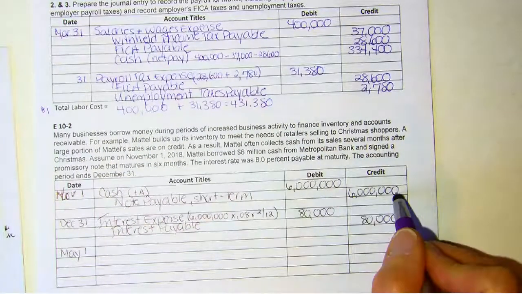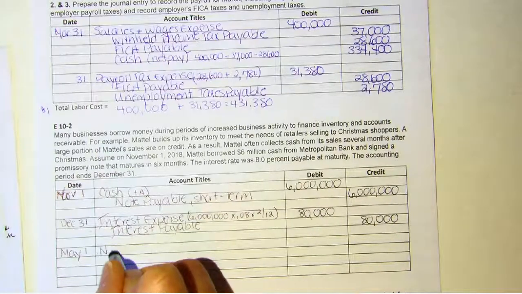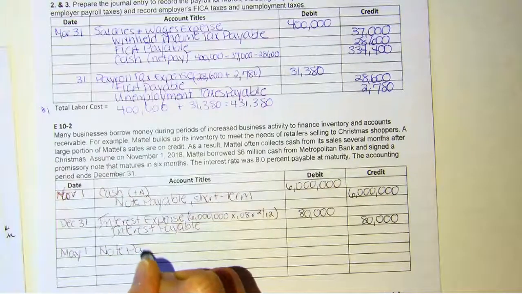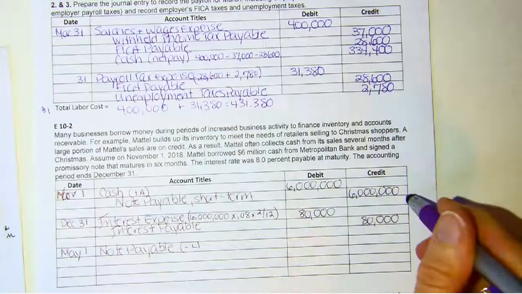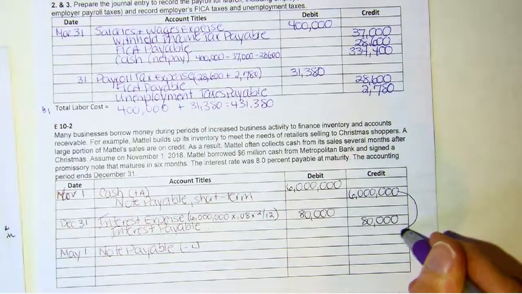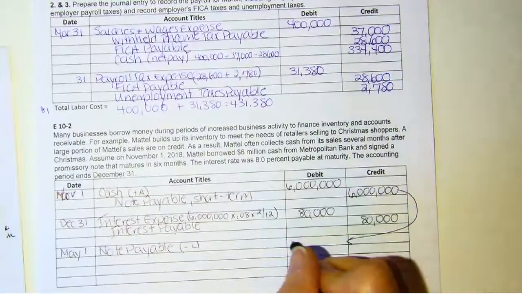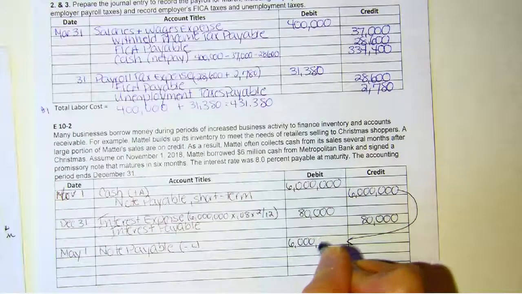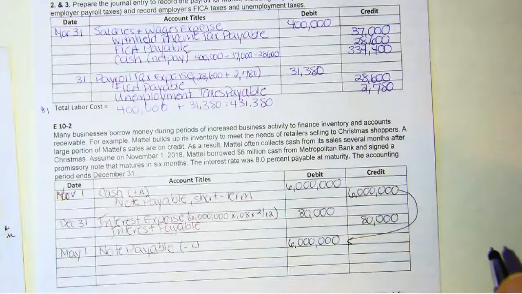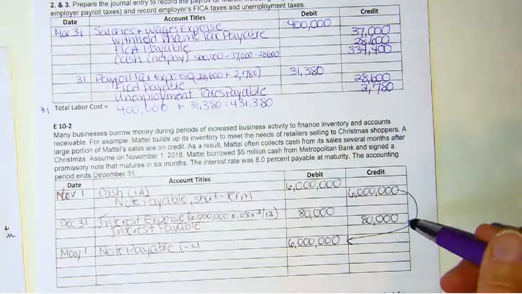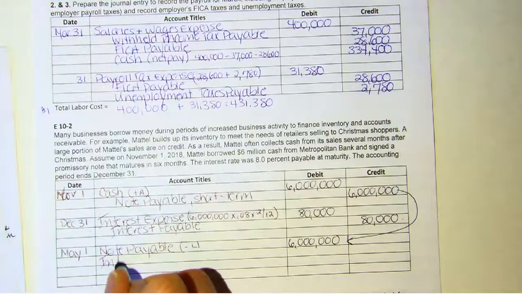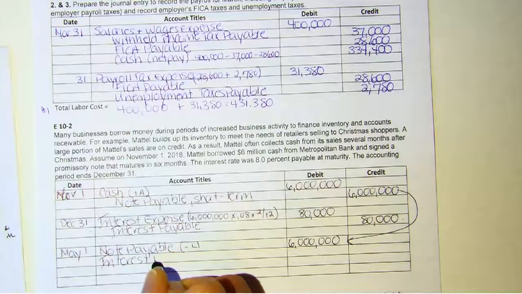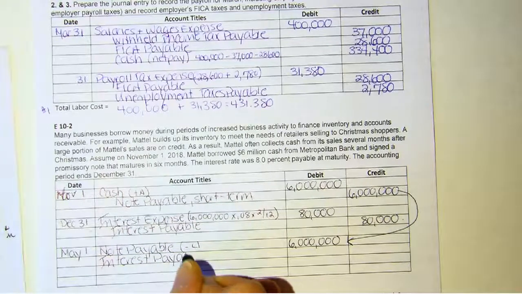Let's debit this notes payable, because we're going to be paying off the principal, and that will reduce the liability. So that credit we're going to debit here. And then we'll also be paying off this interest payable, the interest from last year. So debit both payables.